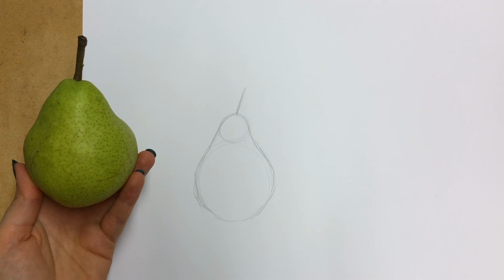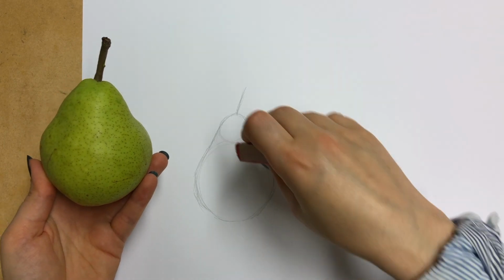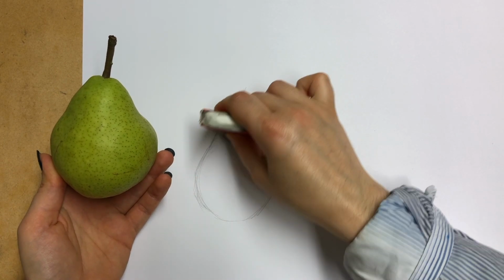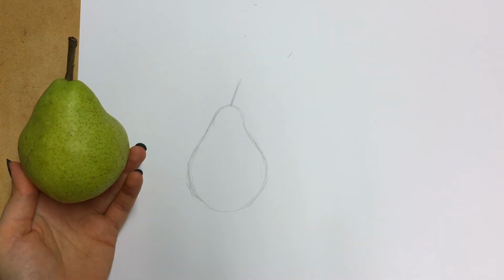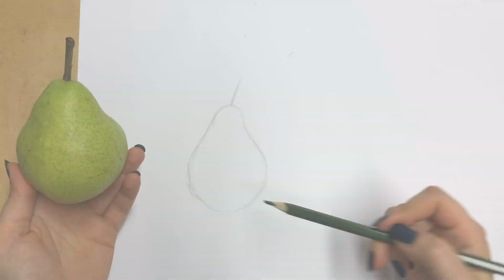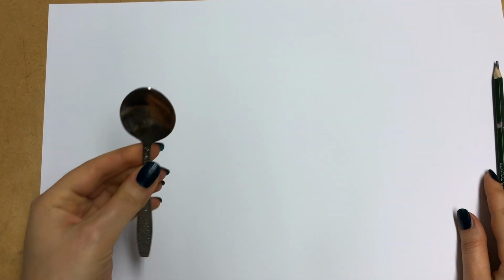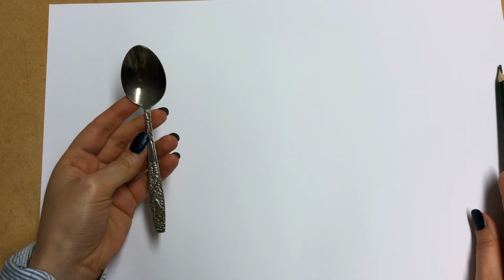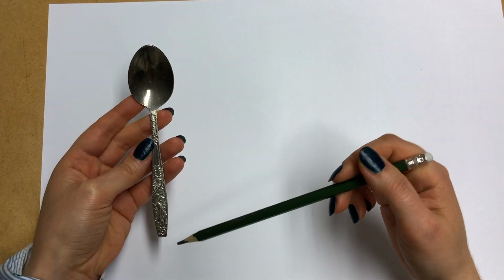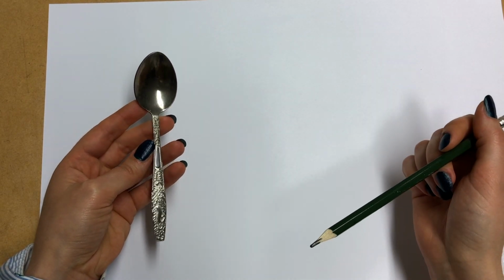Right, and remember, later on we remove the structure lines. So there you've got your pier. Now let's move on to another composite object, something like a spoon. Now how would you deal with finding geometric shapes in something like this?